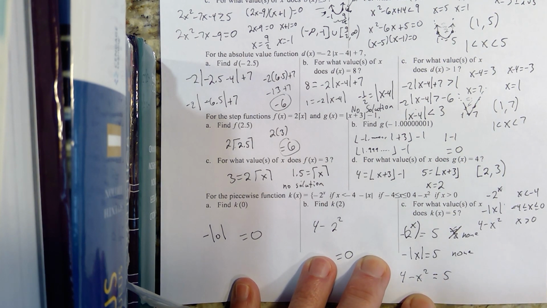When will that equal 5? Okay, well, let's go ahead and solve. Again, we have a bit of an issue here. The lowest thing I can ever get out of x squared would be 0. And then I put a negative in front, so it's not going to work.